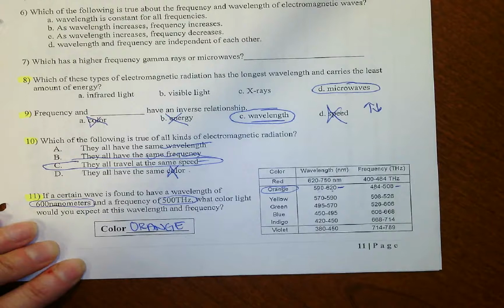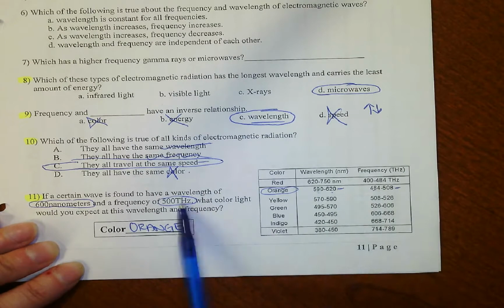Okay. We're just trying to get you reading graphs, reading tables. I'm just trying to find those two values and match it up to the color.